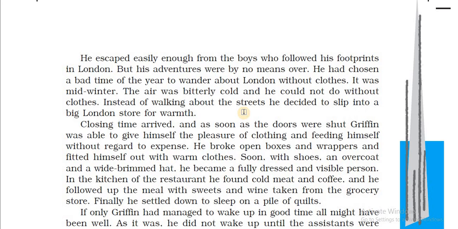But that time when he was invisible was a bad time for Griffin, because now he was invisible and without clothes, and London has very cold winters. The winters in London are very, very cold. So he had to face the cold winters without clothes. The air was bitterly cold and he could not do without clothes. That means the air was very cold, the temperature was very low, and he could not resist wearing clothes because he was feeling very cold.